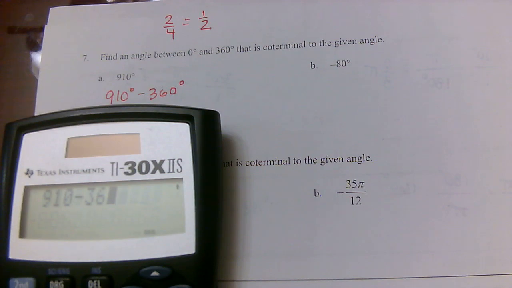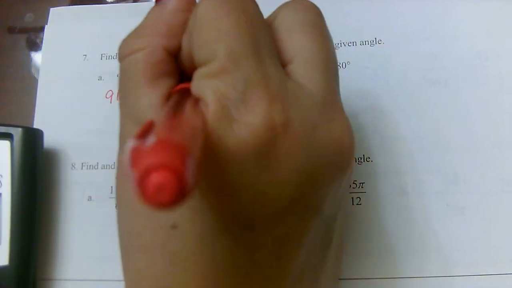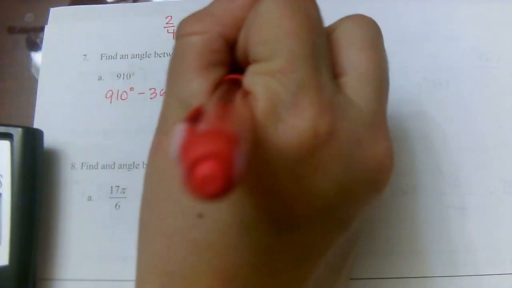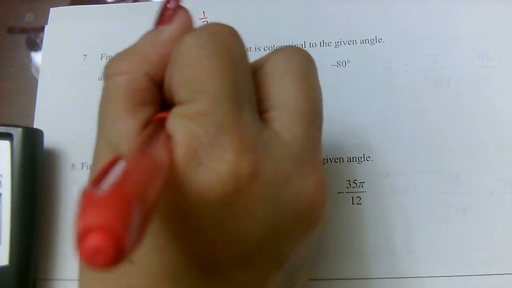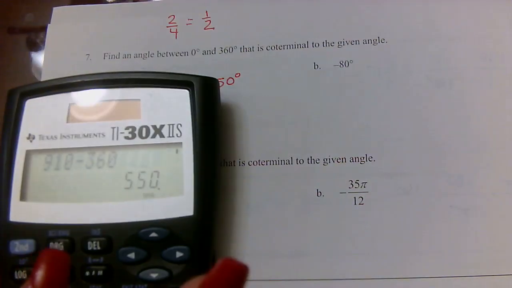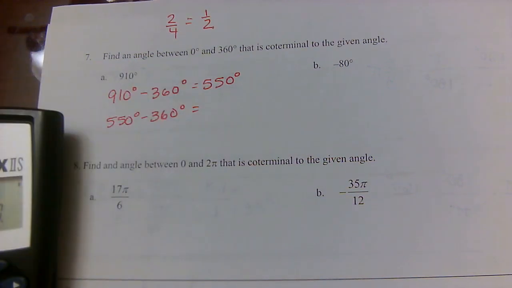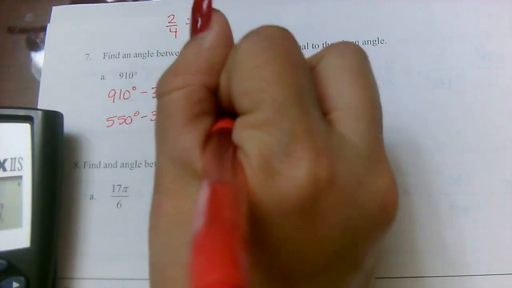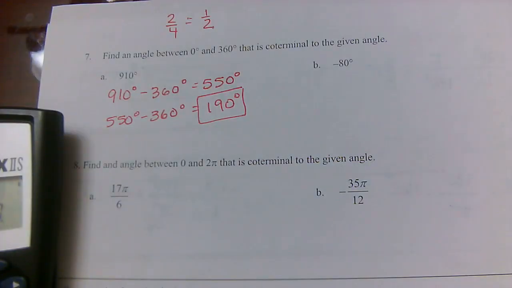910 minus 360, and we get 550. Notice that's still pretty high. So I'm going to do now 550 minus 360. It's not between 0 and 360, so I'm going to do minus 360, and I get 190 degrees. This is going to be my answer for that question.